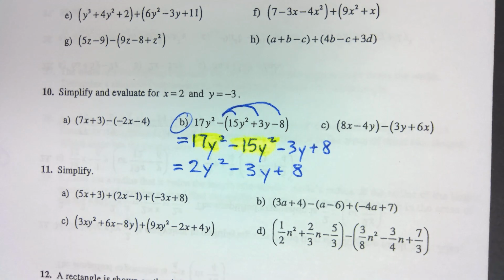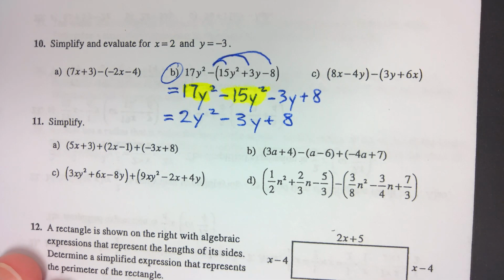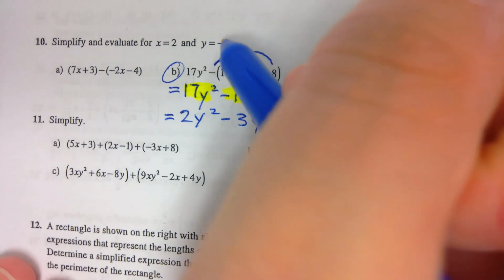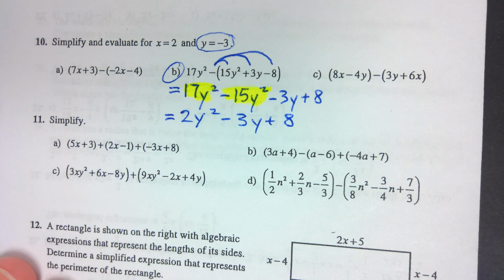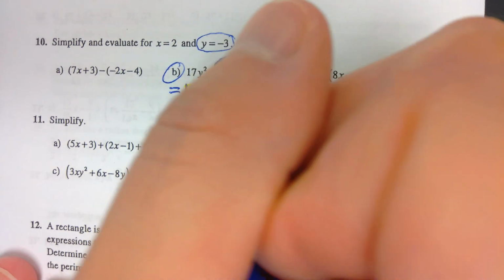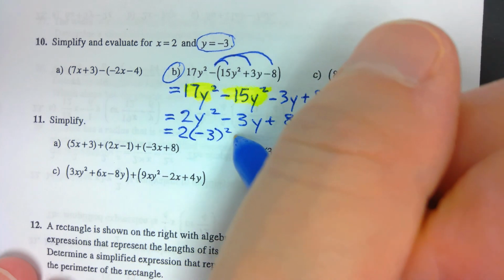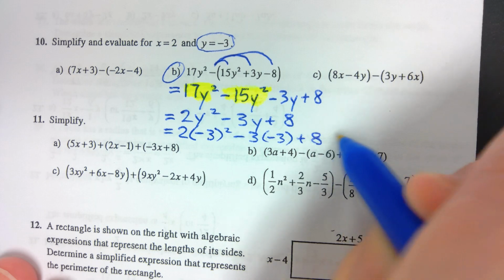Okay. Am I done the question? No? Okay, so Noel, what else do I have to do now? Perfect. And whenever I substitute, I have to put it in brackets. Good. So 2 bracket negative 3 squared minus 3 bracket negative 3 plus 8.